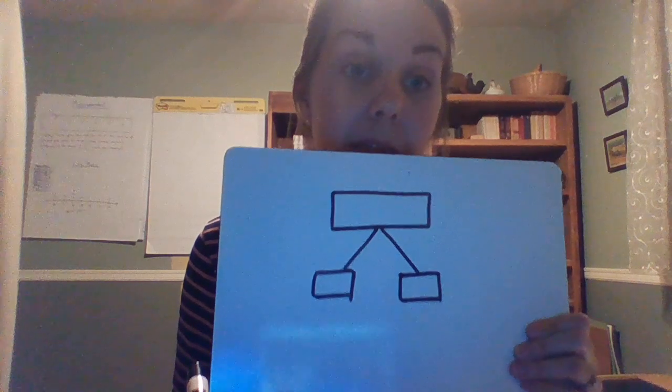So a hierarchy would be like if you have Lord Peach at the top of everything, then he oversees everything else. So then he would have his minions, Orange and Pineapple, who would be next in line. They would be kind of like the supporting dukes and earls and things like that that would be under the king or the lord.